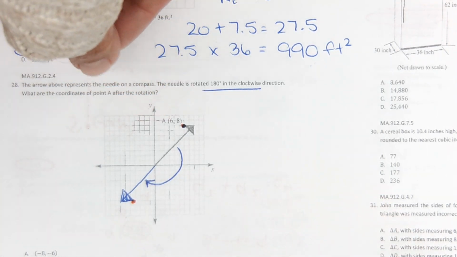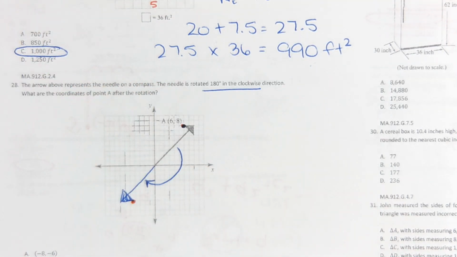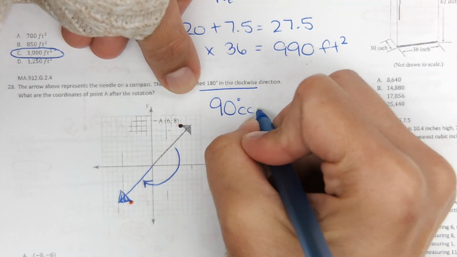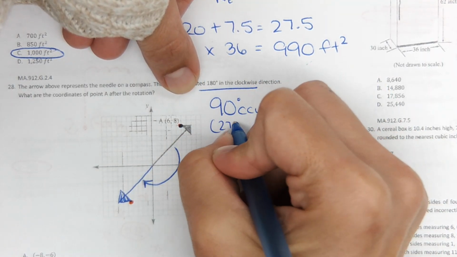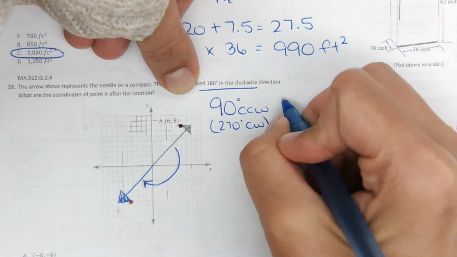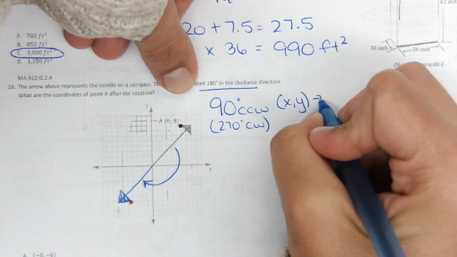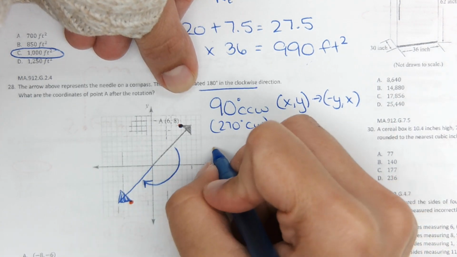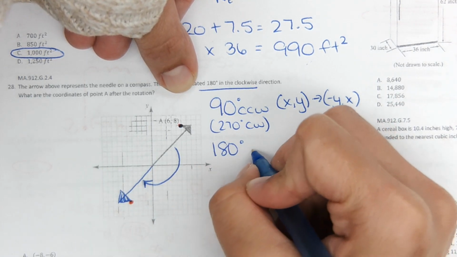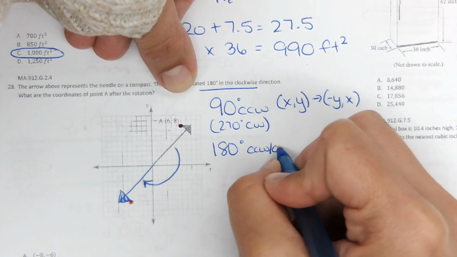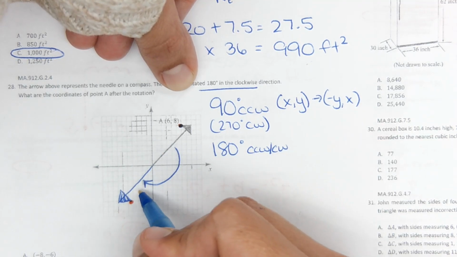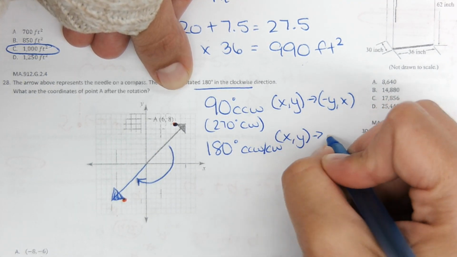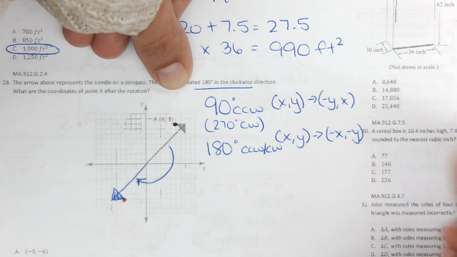So for each rotation, remember this is just a sample, so I'm going to have you write down the rules for any type of rotation. 90 degrees counterclockwise or 270 degrees clockwise: the rule would be (x, y) becomes (-y, x). 180 degrees either counterclockwise or clockwise, because whether you go around this way or this way, it'll land in the same spot: (x, y) becomes (-x, -y).